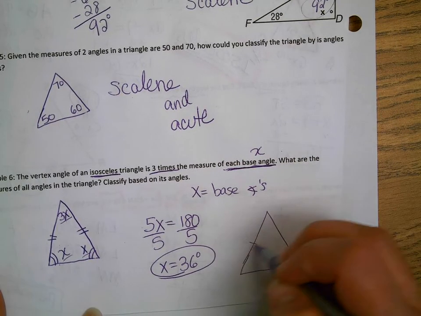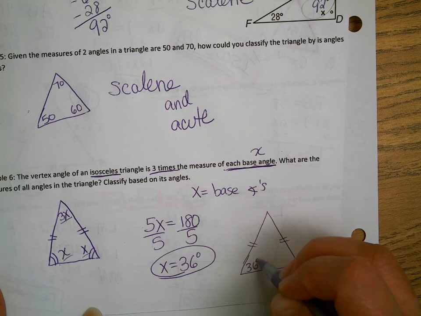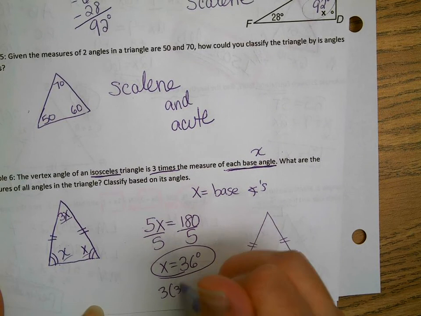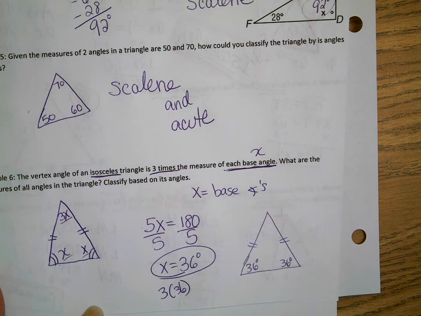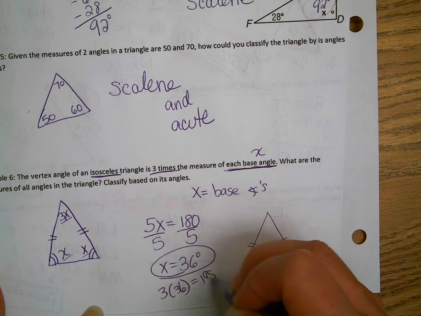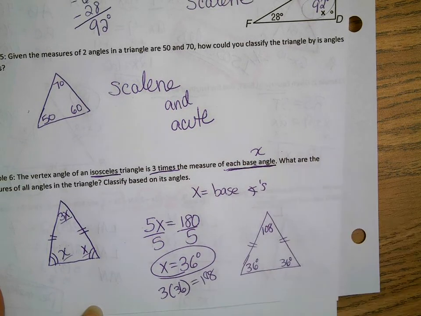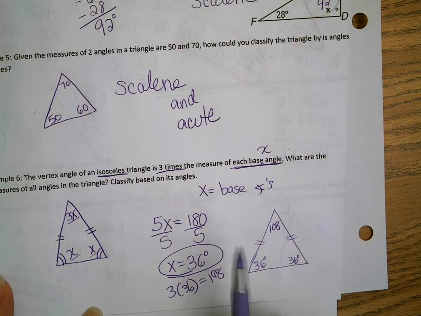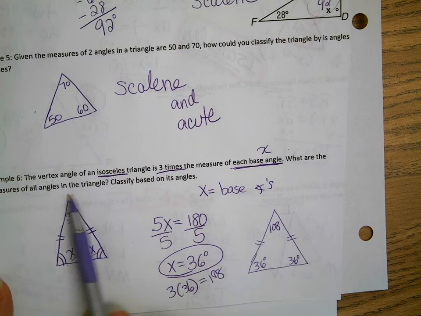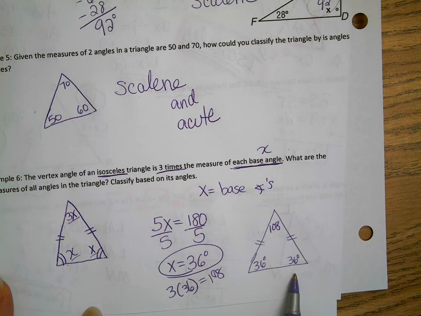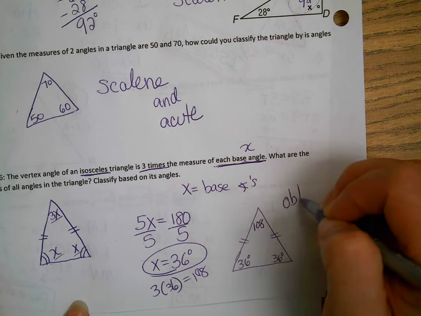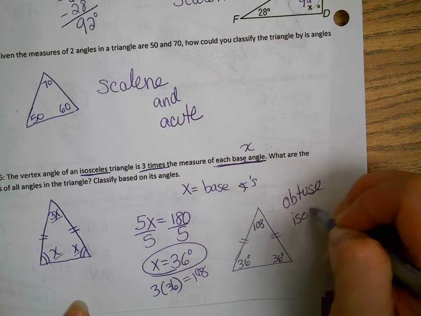So that tells us that if I were to resketch my picture, each base angle is 36 degrees, and 3 times 36 gives us that the vertex angle is 108 degrees. So here they asked, what are the measures of all 3 angles? 36, 108, and 36. Classify it based on its angles. This is an obtuse isosceles triangle.